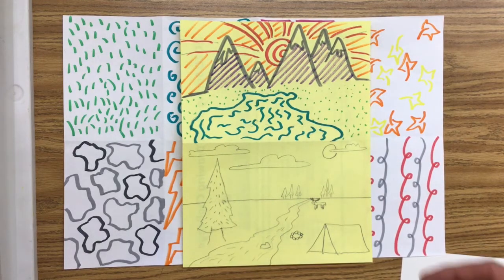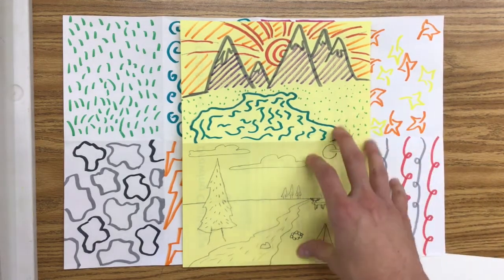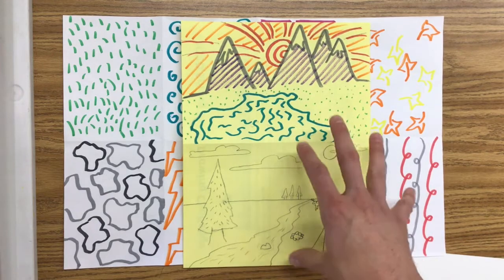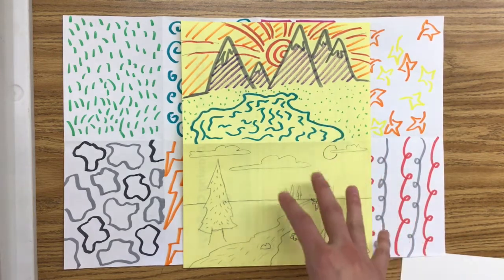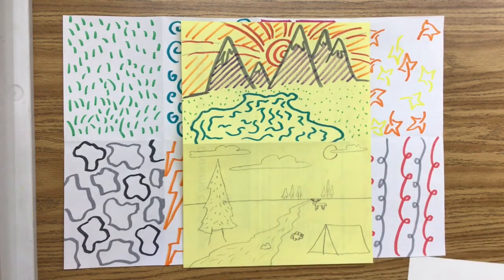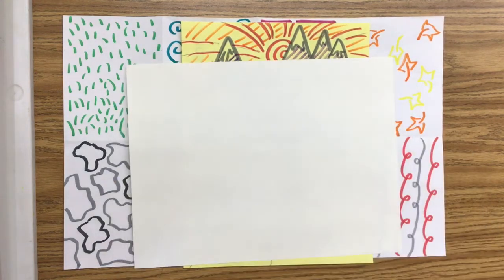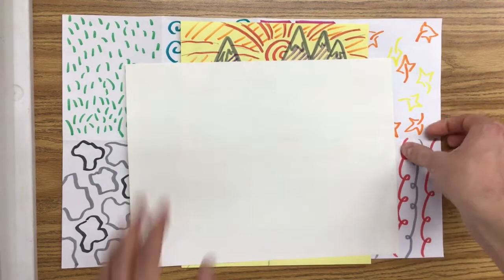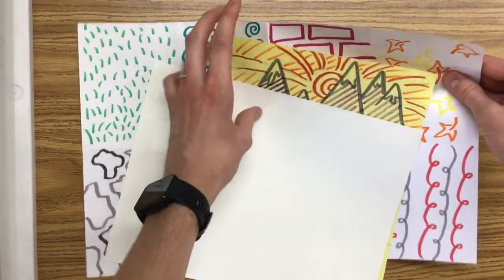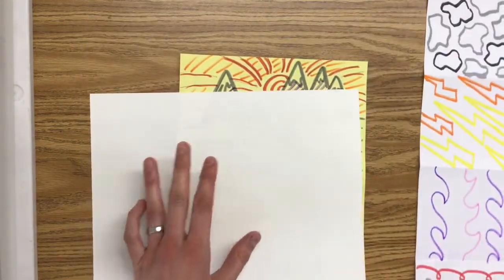Okay, so now that I have done that pre-work and I've done it to an acceptable quality level, now I'm ready to get a piece of paper for my final draft. As you're starting to see, your paper or your desk is really starting to get filled up with stuff. So here's what I would do. I would just get this practice out of the way, off to the side, okay?